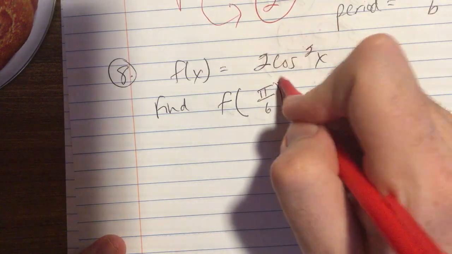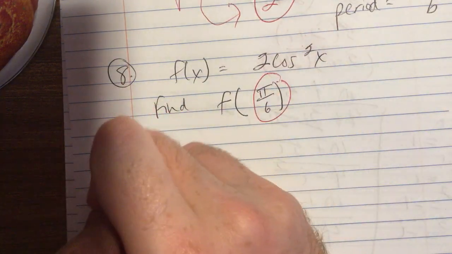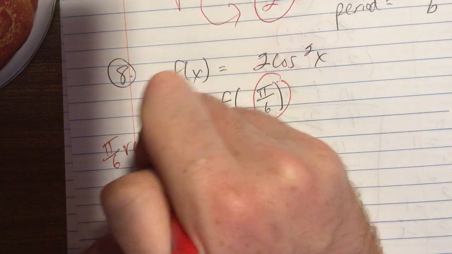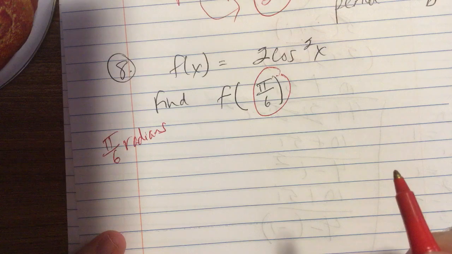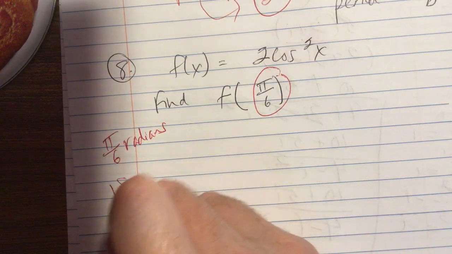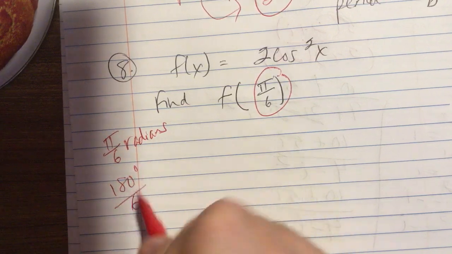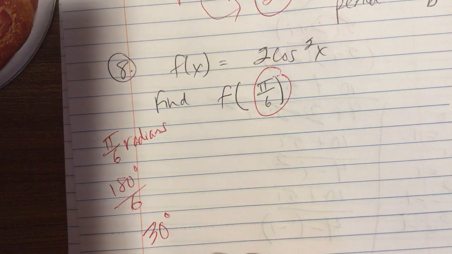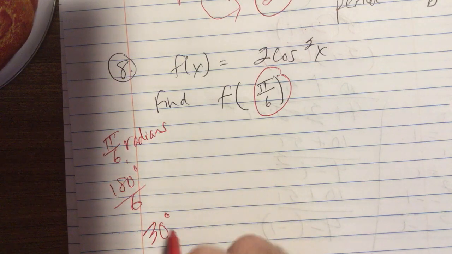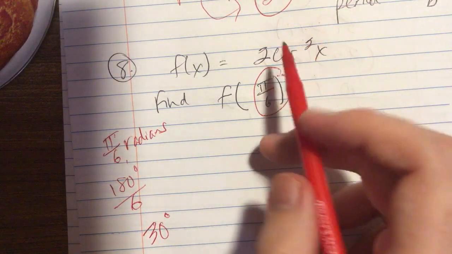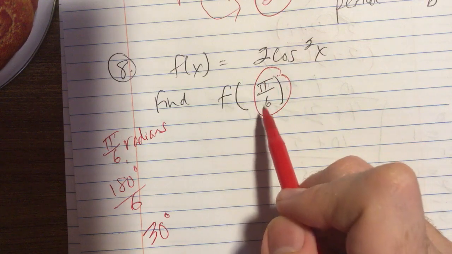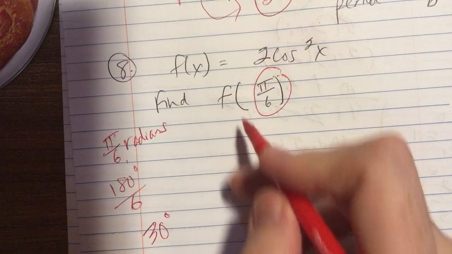As a reminder, pi over 6 is a measurement of an angle in radians. And we could figure out how that is in degrees by realizing how pi is 180 degrees, and we're taking that and dividing that by 6. So this is the same as a 30-degree measurement. Pi over 6 is the equivalent radian form of 30 degrees. So we would like to substitute pi over 6 radians into this equation.